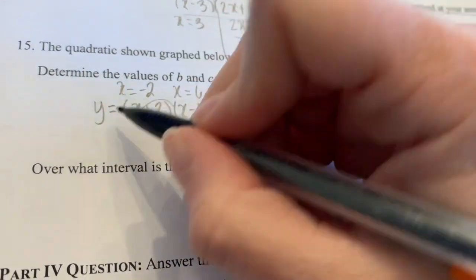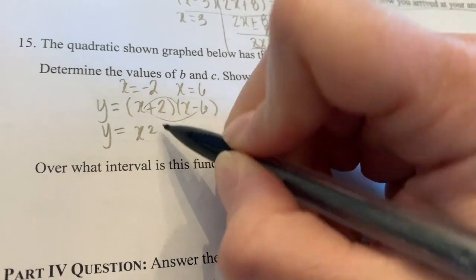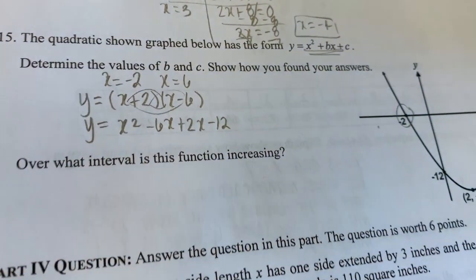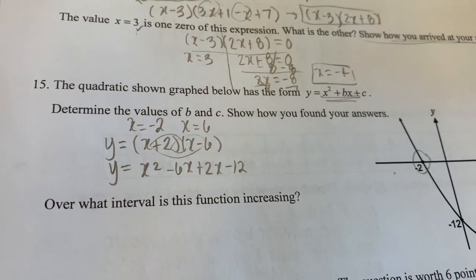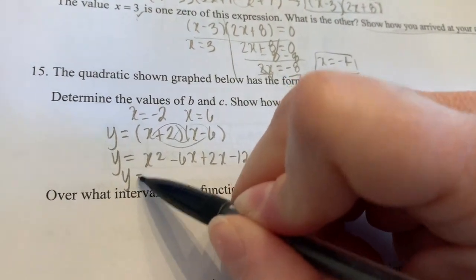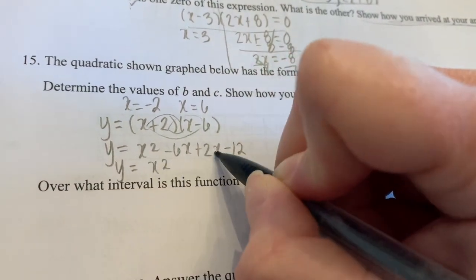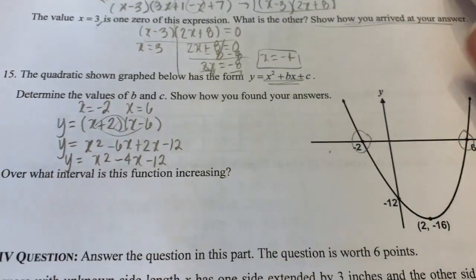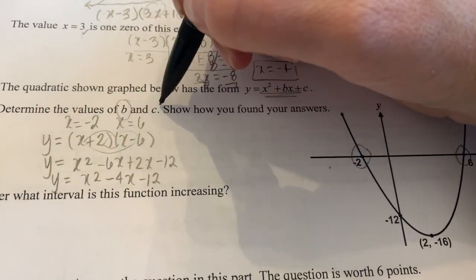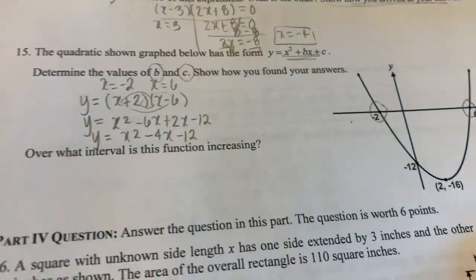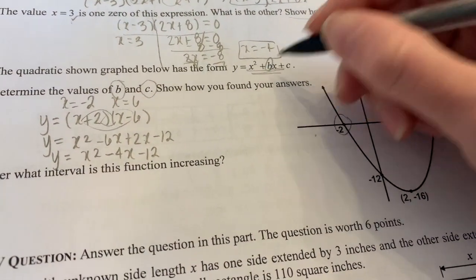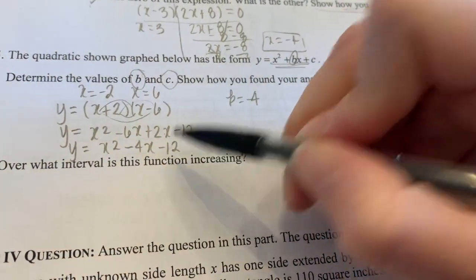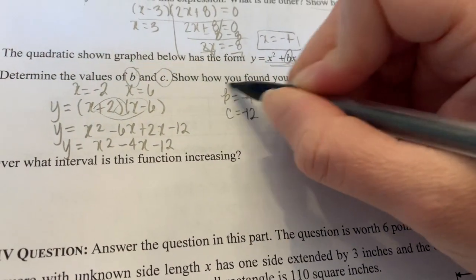So this gives me y equals x squared minus 6x plus 2x minus 12. And of course, feel free to use box method if you prefer. I just find FOIL much faster. X squared, negative 6x plus 2x is negative 4x minus 12. That's your original equation. And just be careful, they're asking us for b and c. This is testing your knowledge of the form. B is going to be negative 4. Remember, always include signs. And c is going to be negative 12. And that's your answer.